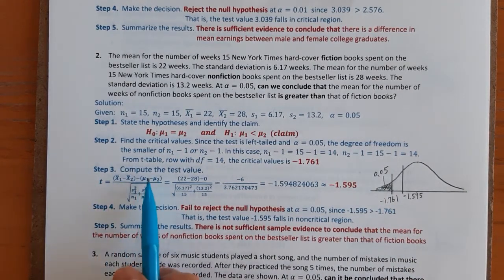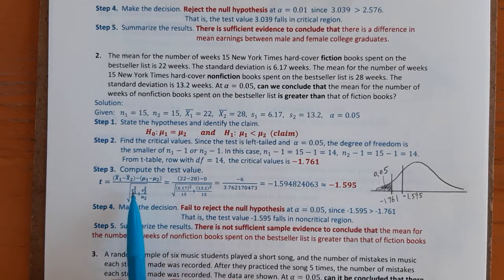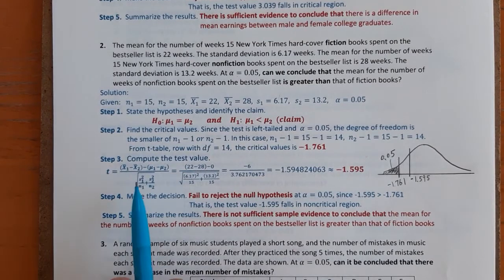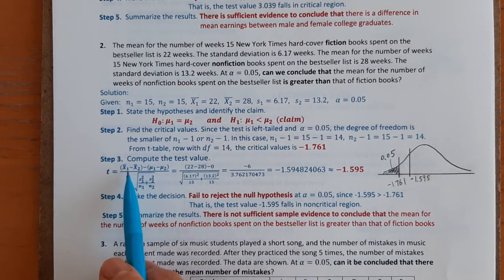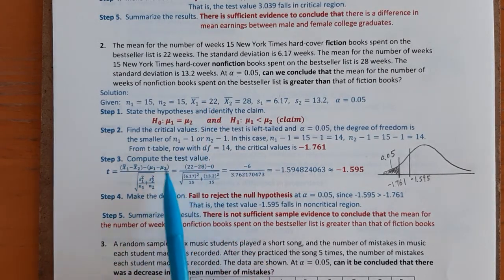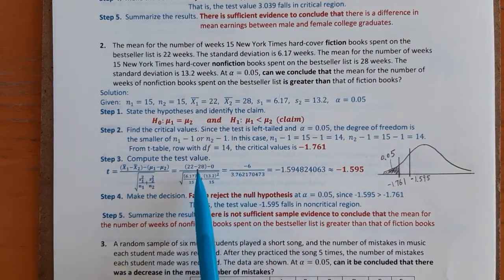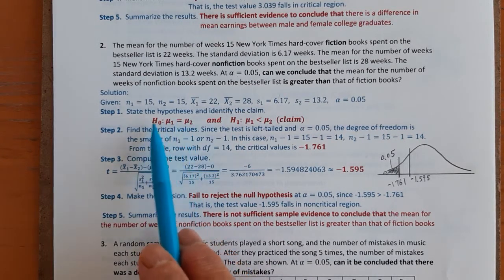Step 3, compute the test value. Use T, because S1 and S2, the sample standard deviations, are given and the population standard deviation is unknown. T equals X1 bar, sample mean 22 weeks, minus X2 bar, sample mean 28, minus mu1 minus mu2, the population mean difference, which is 0 according to the null hypothesis.